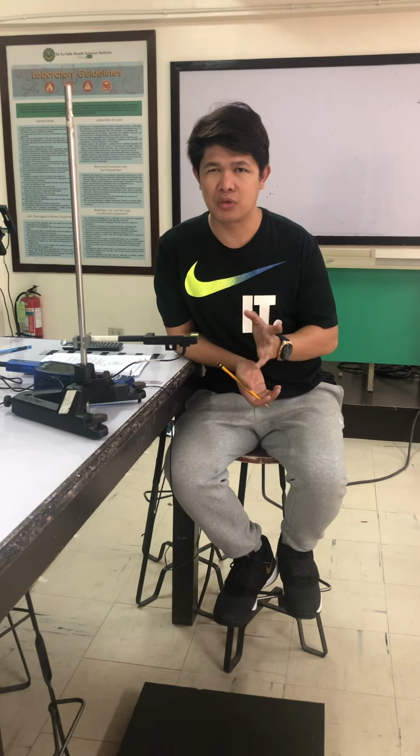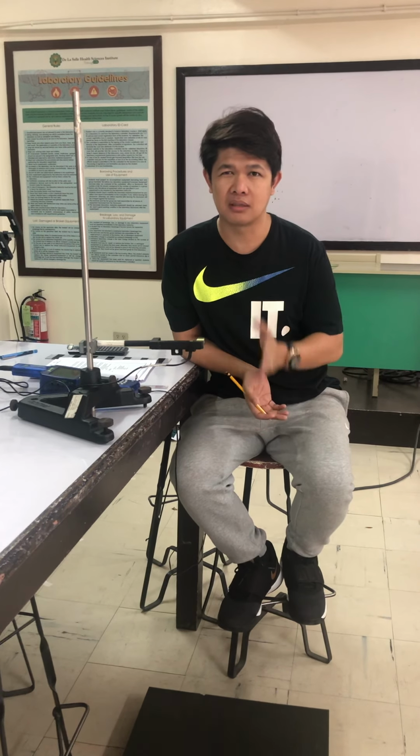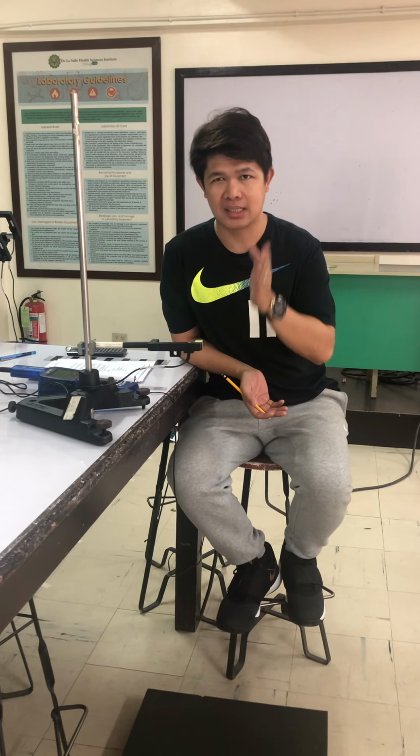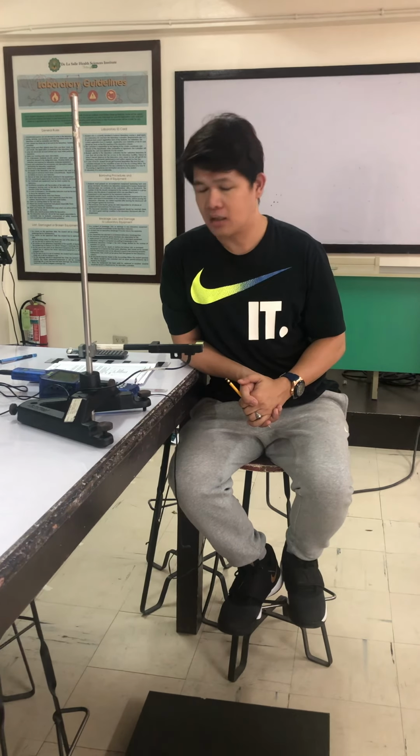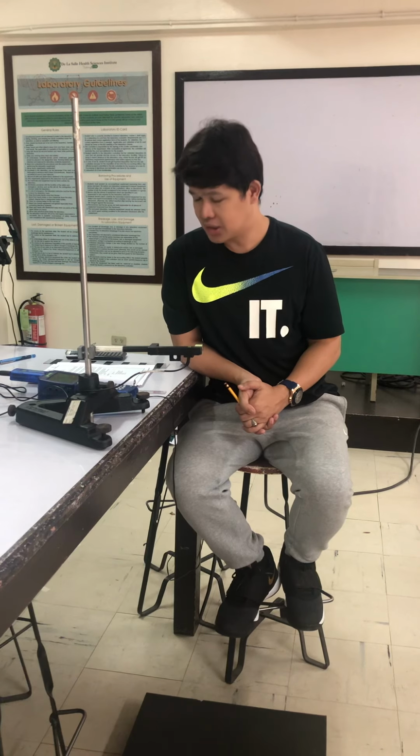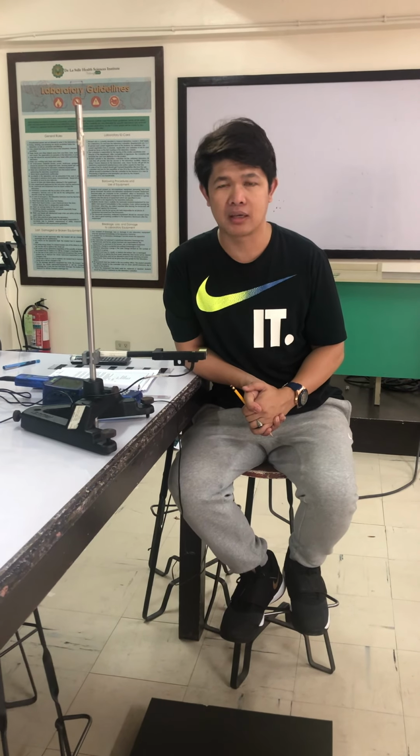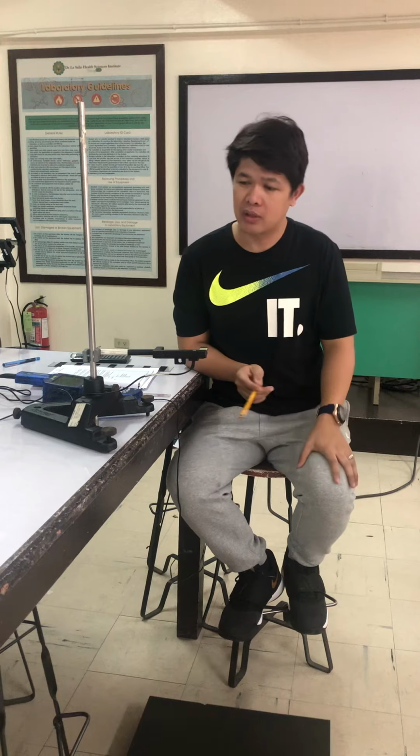Free-fall motion is simply the motion of an object because of the effect of gravity, in which we are only considering the vertical motion, or the y-axis. In free-fall motion, we are also considering the effect of gravity, which is constant. So we need to compute for the acceleration due to gravity, which is 9.8 meters per second squared. The objective of this experiment is to verify if the acceleration due to gravity is really 9.8 meters per second squared. In this experiment, we'll be using this equipment.